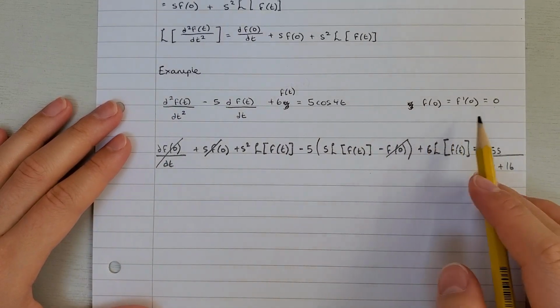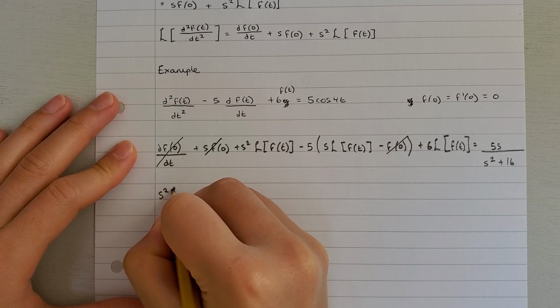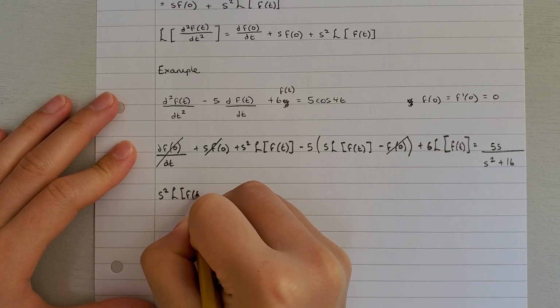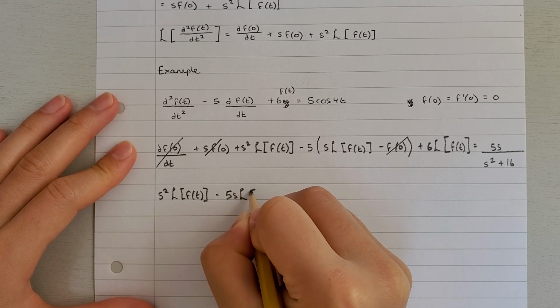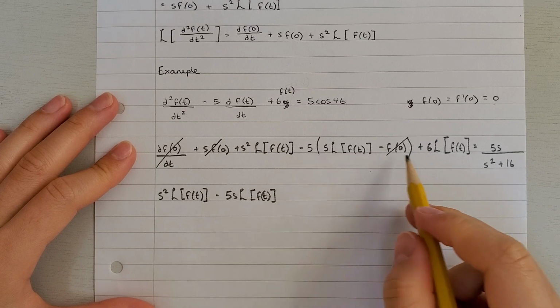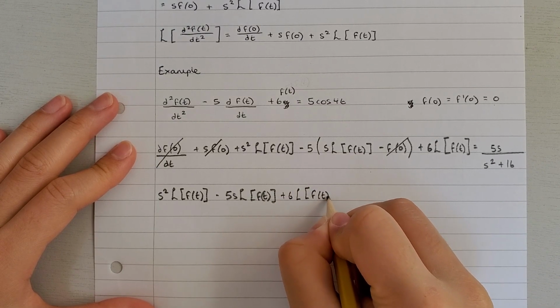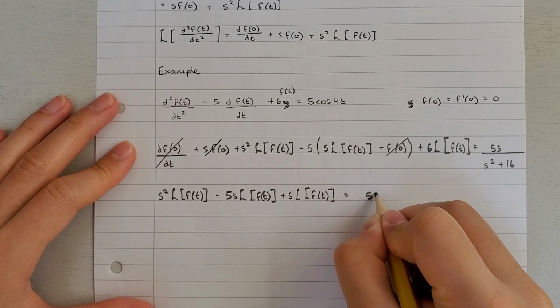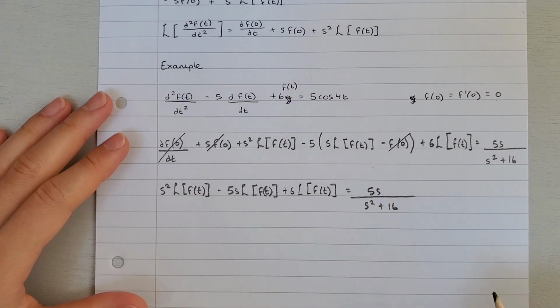So we can cancel out some through the initial conditions. So we're left with s squared times the Laplace transform, minus 5s times the Laplace transform, plus 6 multiplied by the Laplace transform, equals 5s over s squared plus 16.